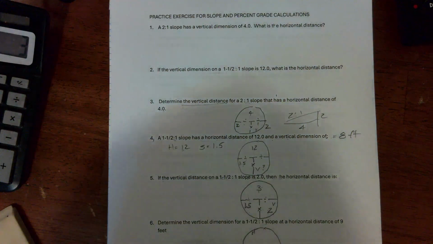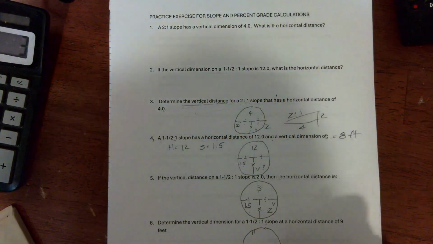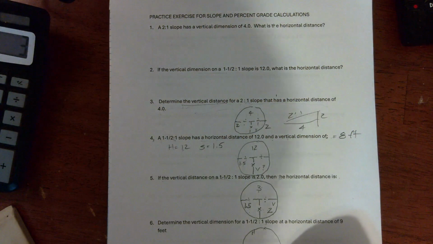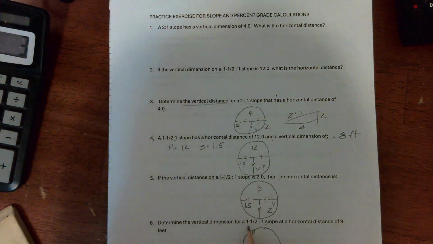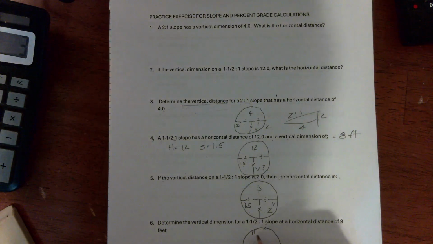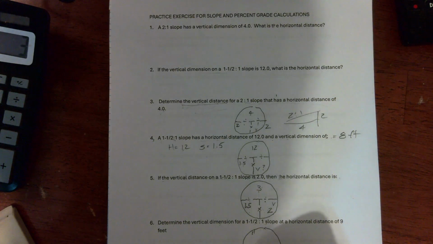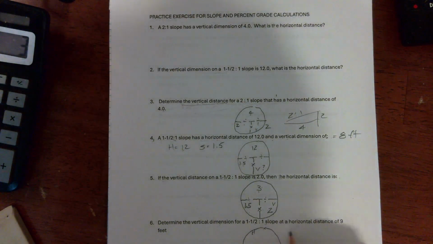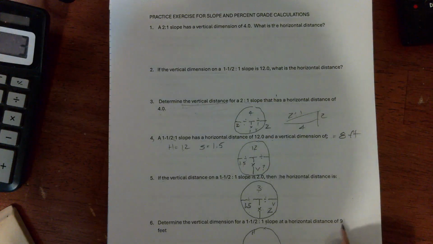That's always the case. So determine the vertical dimension. That's the one we don't know. Determine the vertical dimension for a 1.5 to 1 slope, 1.5. And we're given the horizontal distance of 9 feet.